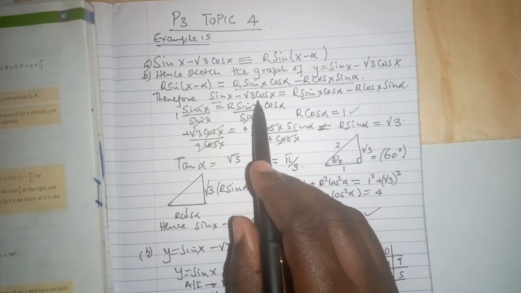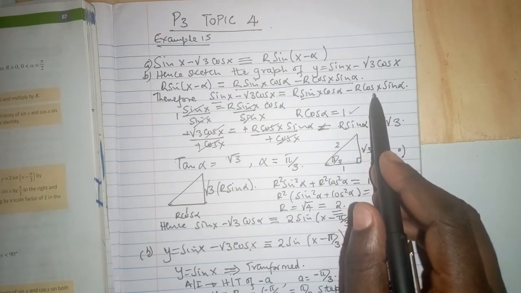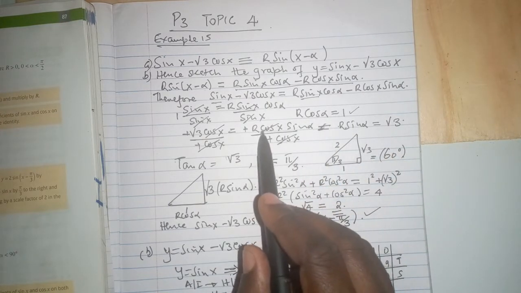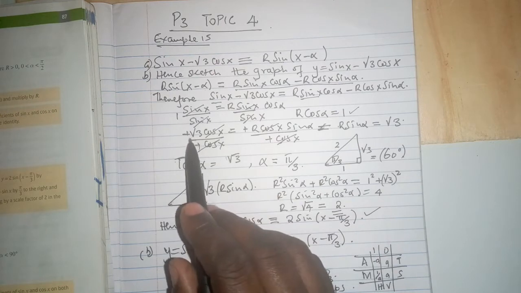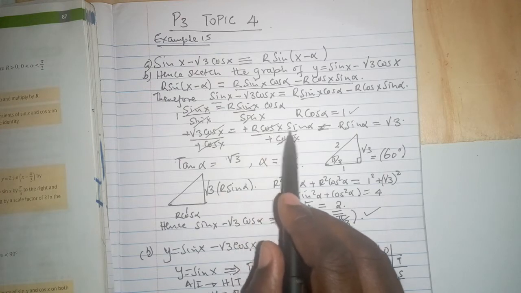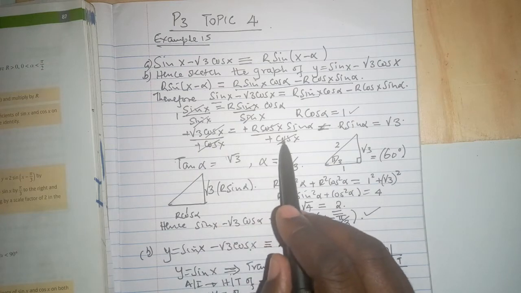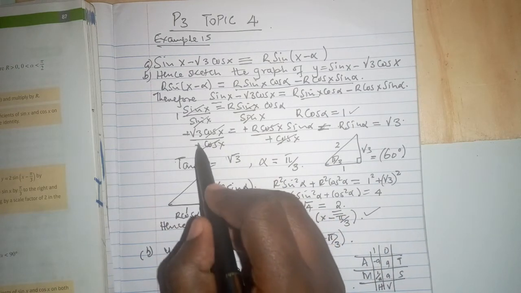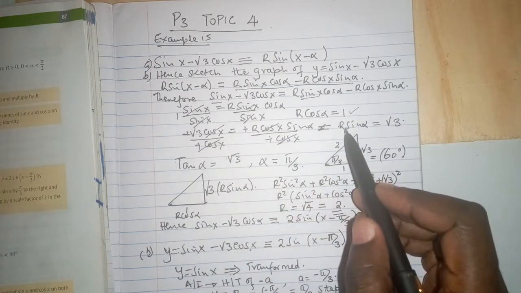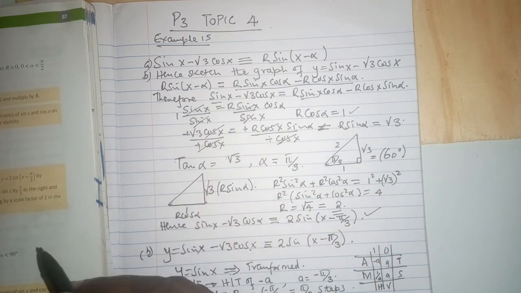The second term that has cos x has to be equal to the other term on the other side that has cosine x. We are simply saying that negative root 3 cos x is equal to r cos x sine alpha. So divide both sides by negative cos x, so that the negatives cancel out, and you are left with r sine alpha is equal to root 3.